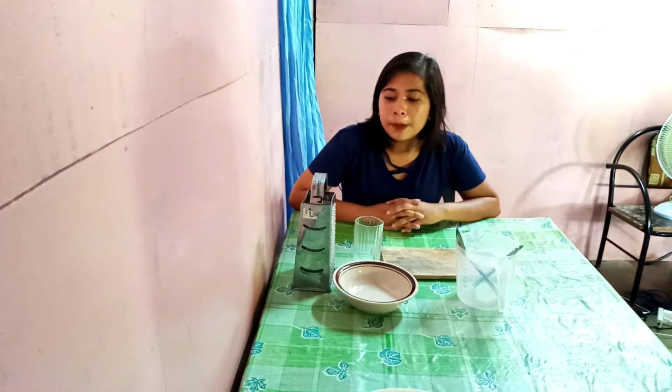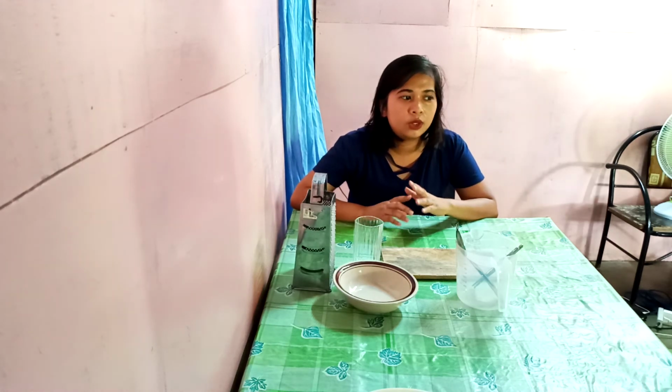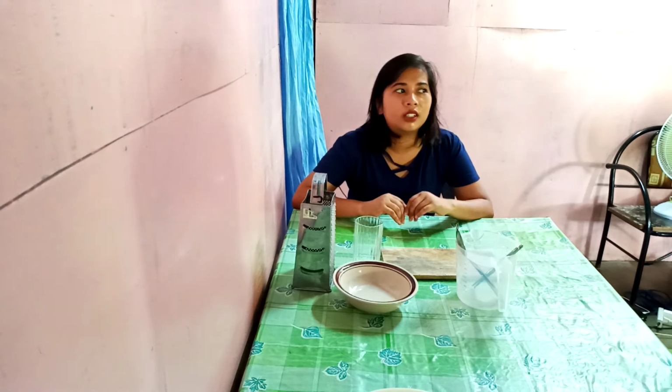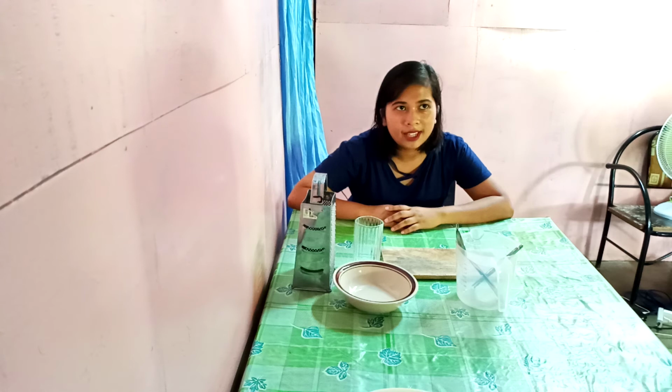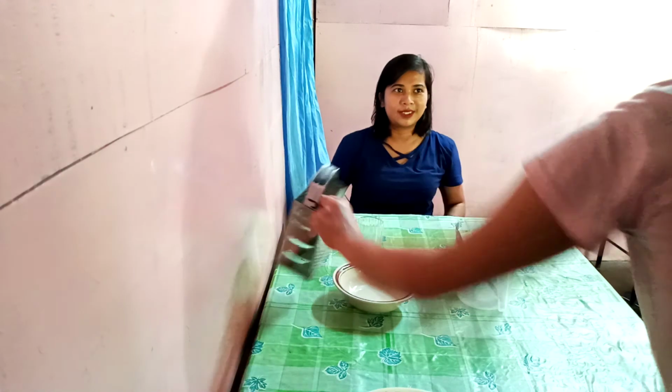So now, the second object is used to grate cheese or some vegetables, to cut them into small pieces, and this object is usually made of metal, or sometimes can be made of plastic as well. What do you think this is? Okay, have you already? Grater. Grater, very good. You're very familiar with this.